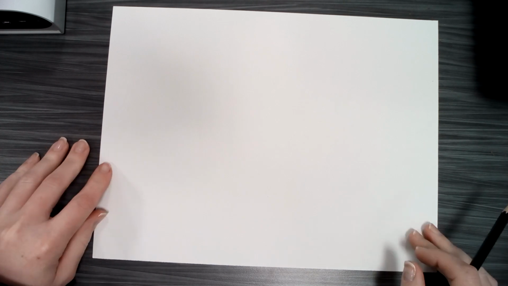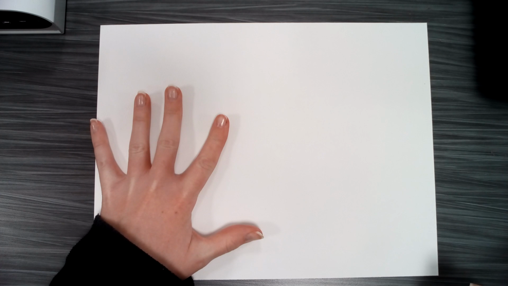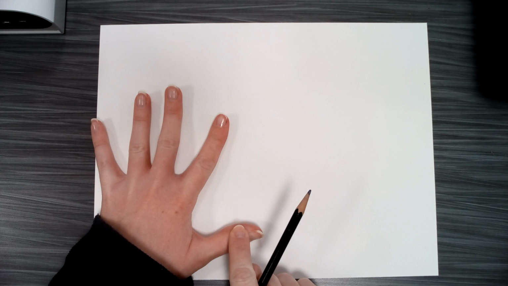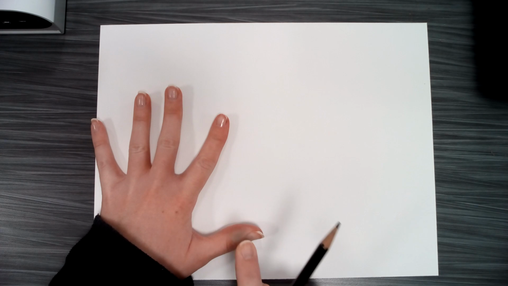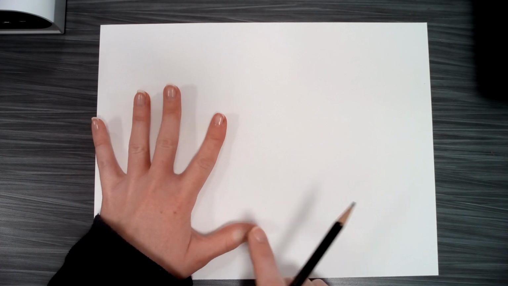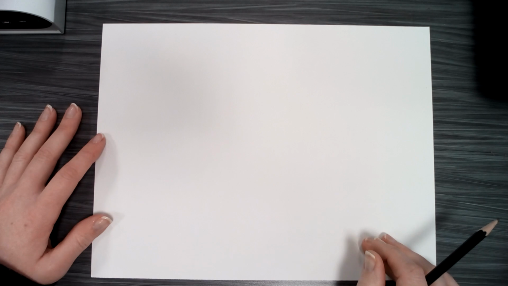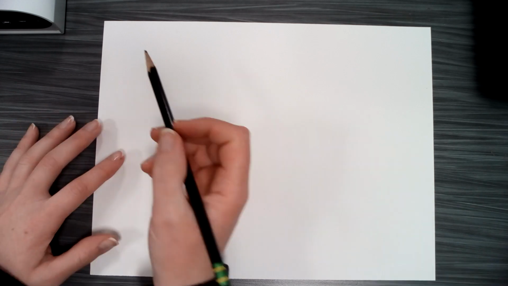Okay, so today I am going to show you how to do your value line painting setup. My requirements are that I have 5 different types of lines and that each different type of line is used 3 times. So I think I'm going to start off with horizontal lines, and I'm going to make 3 horizontal lines on my paper.